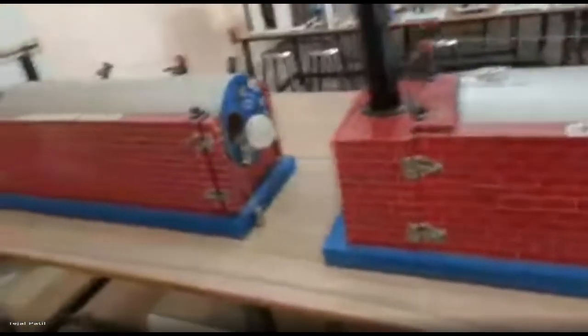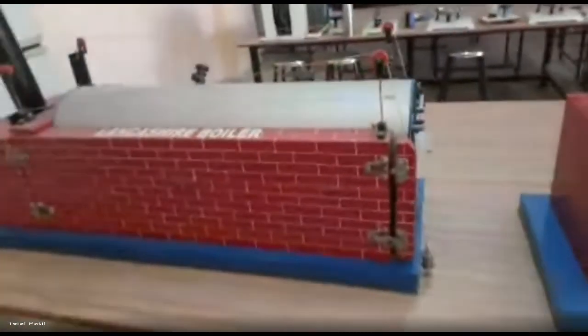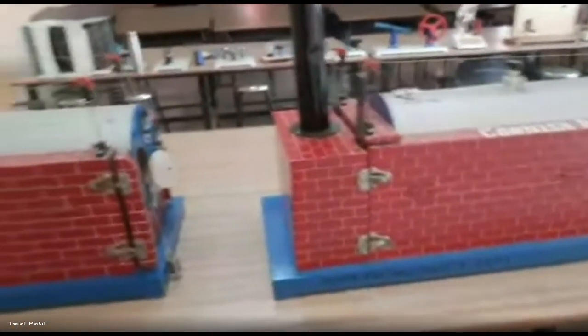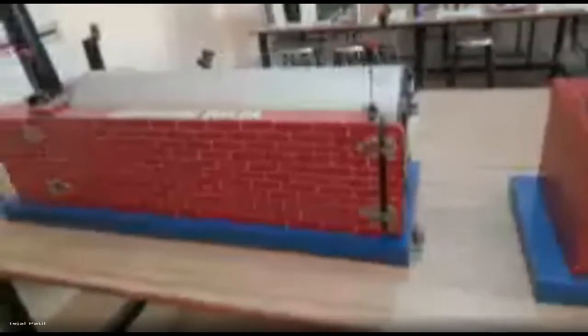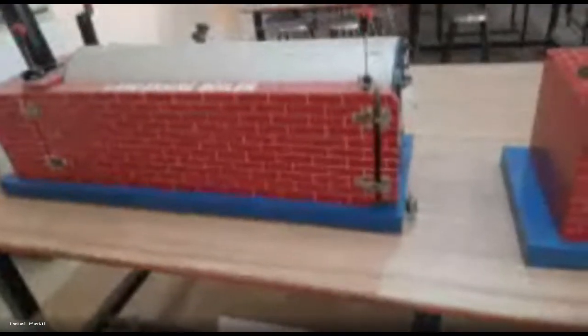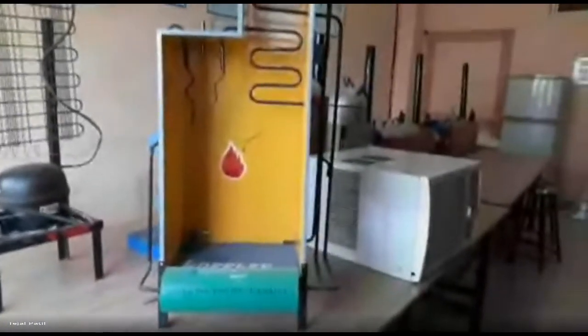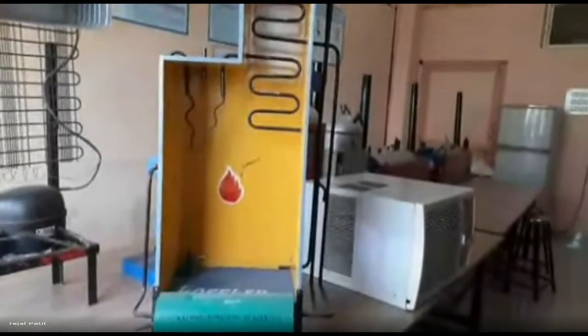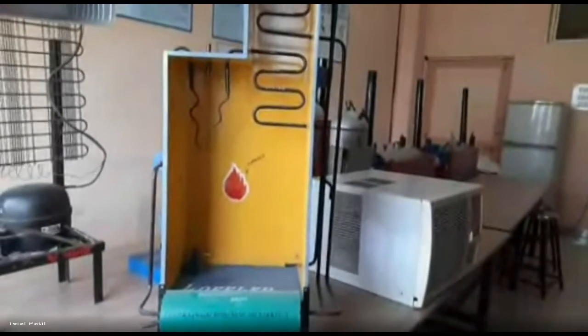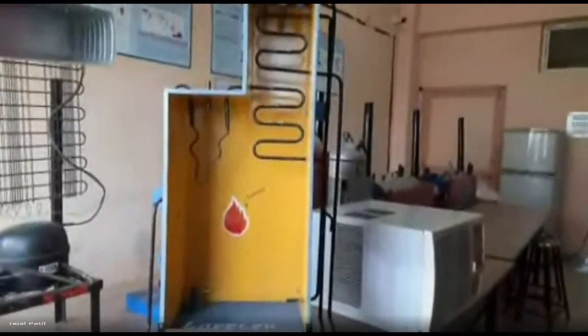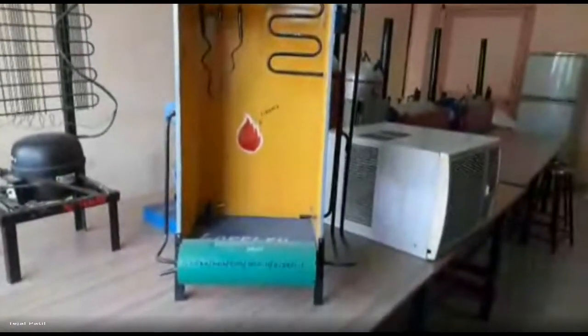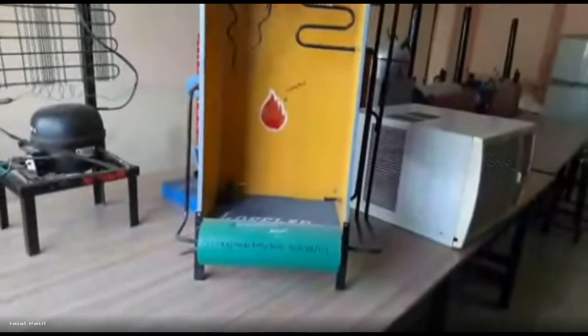Okay. Then next one, this is the Lancashire boiler. Looks similar to this Cornish, slight difference is there. And this is also a fire tube boiler. Okay. The last one is the Loeffler boiler. Sorry, this is a water tube boiler, not a fire tube. This is a water tube boiler because water is inside the tubes, and fire is outside it.